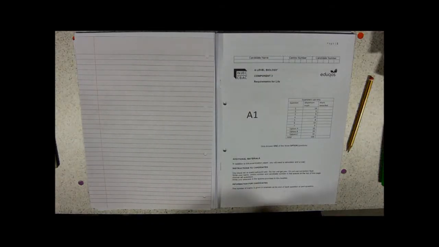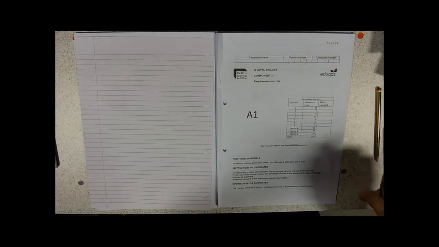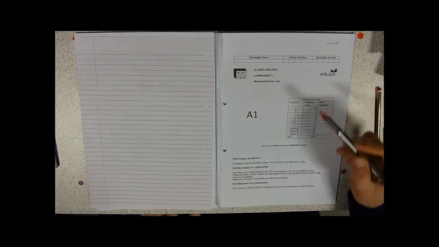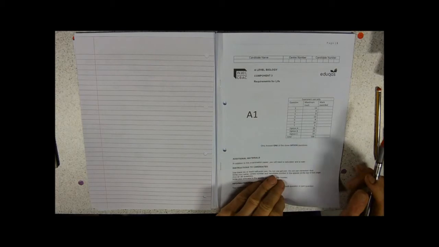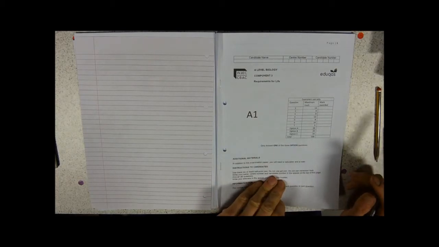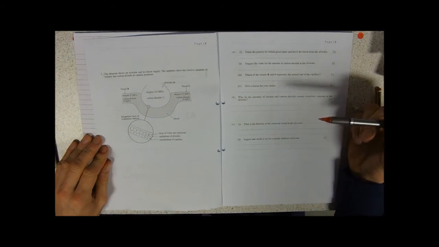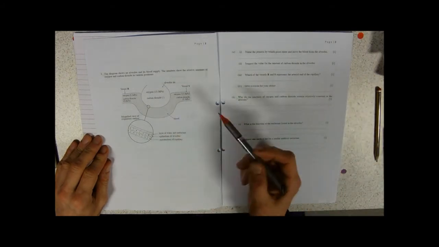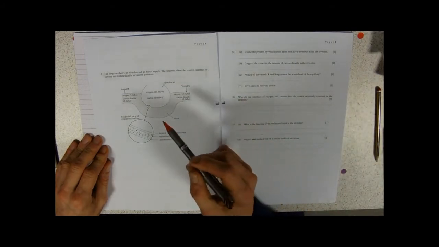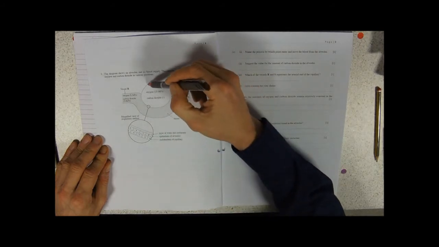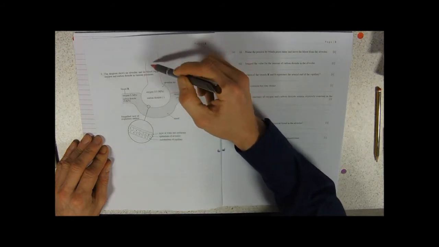This is a feedback video, model answer and commentary for component 3 mock, and this is A1, so paper 1 of our selection for this component. We are given a diagram showing an alveolus and its blood supply and some numbers for oxygen and carbon dioxide in various places. So alveolus, so you should recognise alveolus is in the lung.